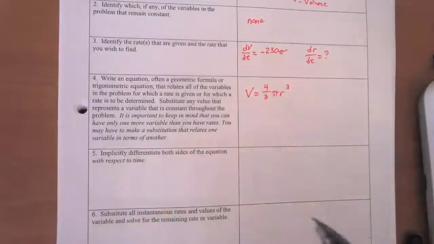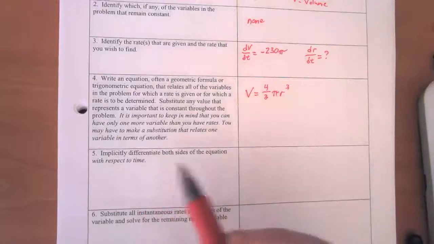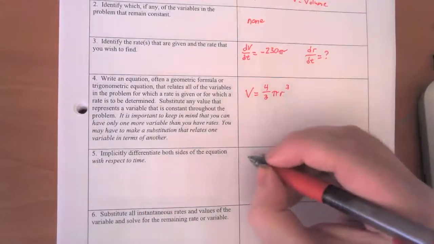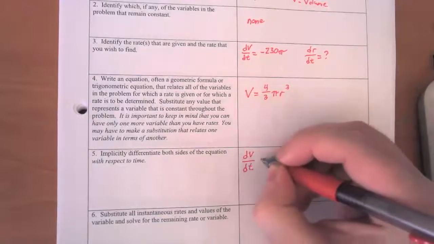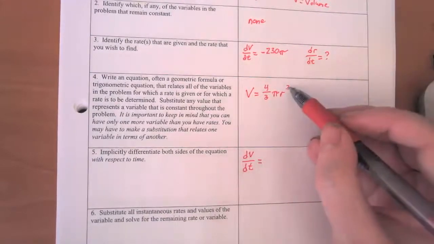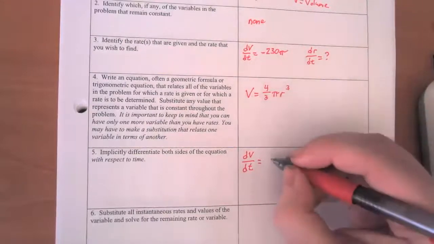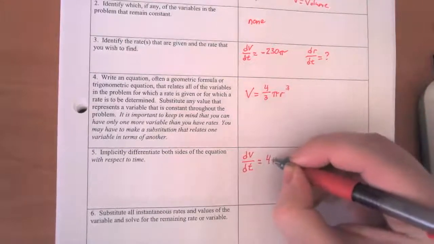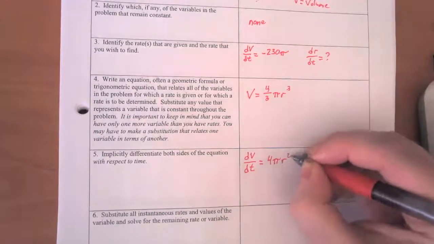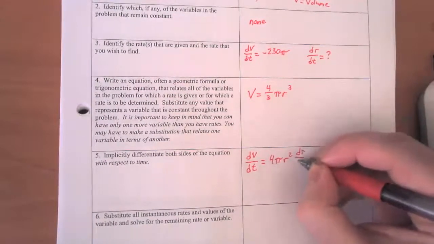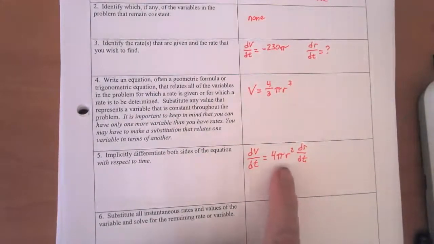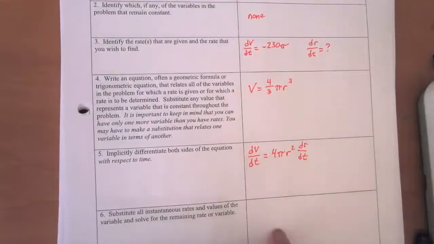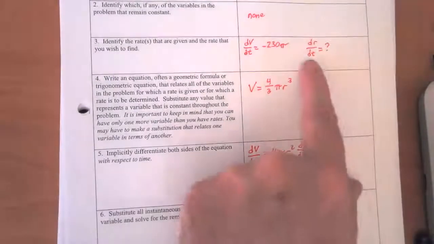The next step, step 5, is to differentiate both sides of the equation with respect to time. We did that on the previous page. Turns out I did it incorrectly. So I'm multiplying 3 times the constant. So that becomes 4 times pi times r squared dr dt. Okay? And so now what we want to do is substitute everything we know into this equation and then solve it for dr dt.